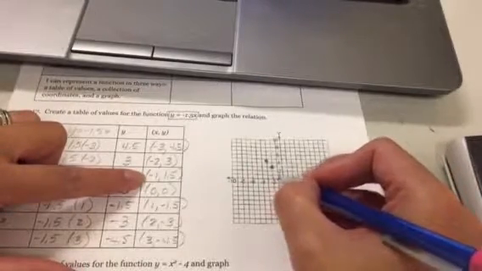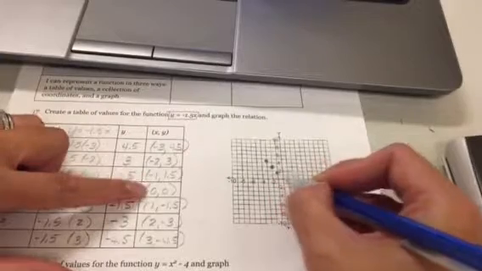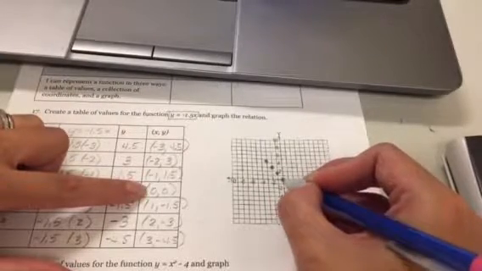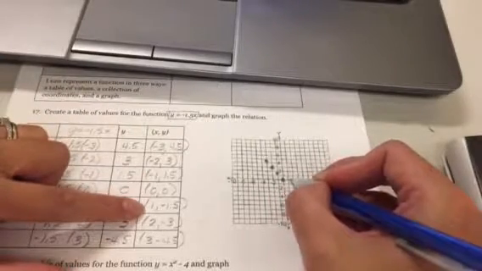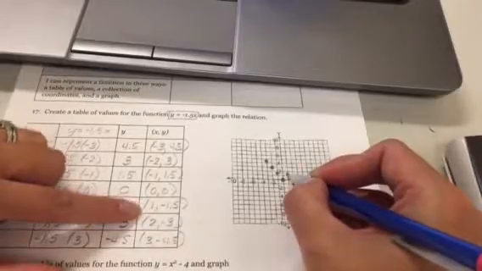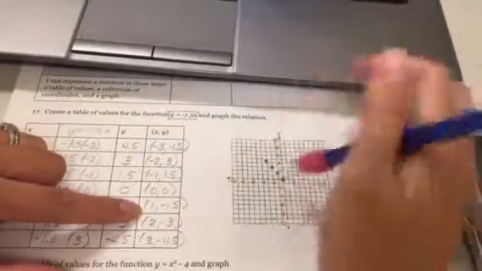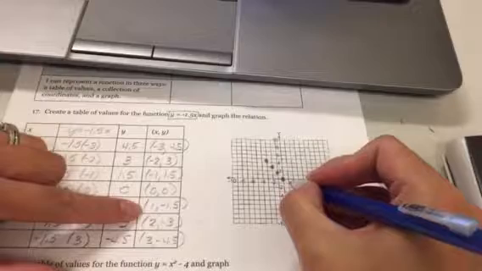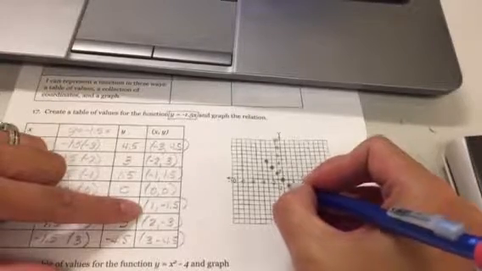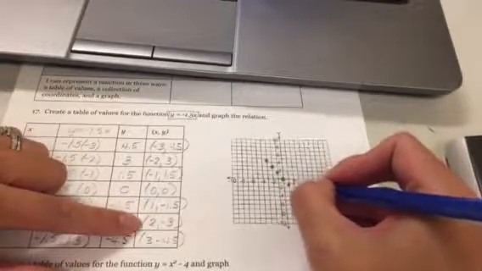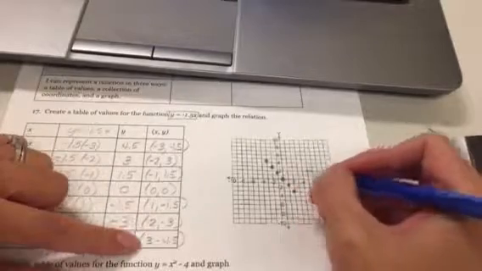Negative 1 up 1.5. 0, 0. 1, 1.5. Oh, hold on. Over 1 down 1.5. Over 2 down 3.